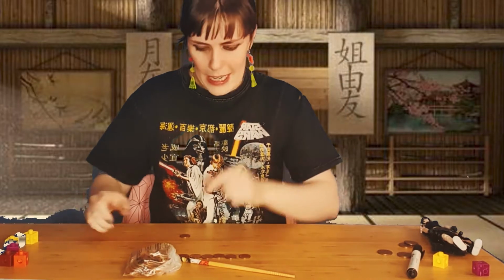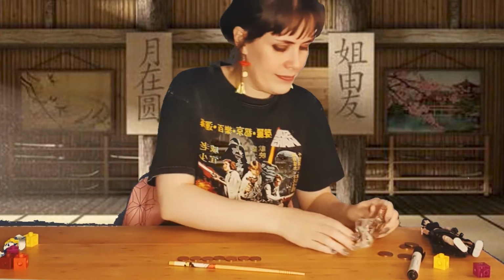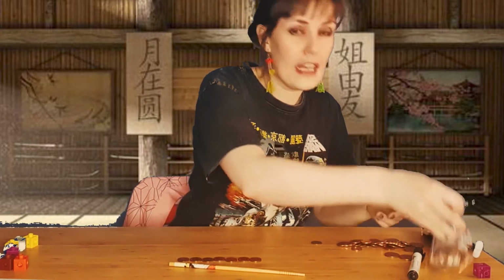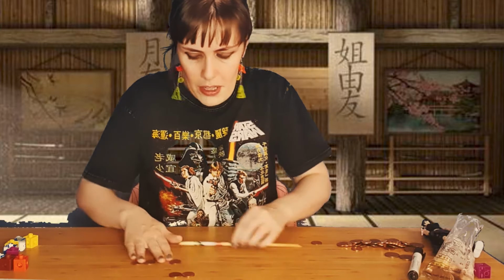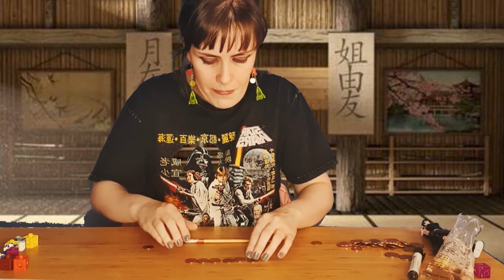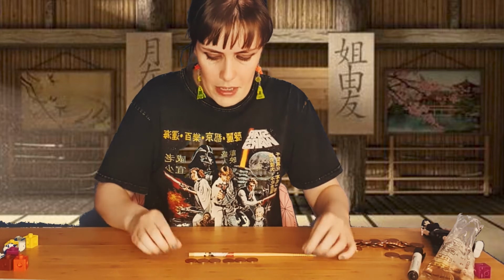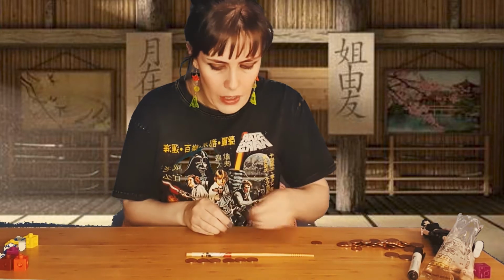Not quite enough coins, so I'm going to get some more. Ooh, that was loud. Okay, so let's get a few more coins. And these are pennies. Okay, so I have my chopstick. Now I've got my coins behind. In fact, I'll move them the other way around so you can see a bit better. Okay, so we have my chopstick and we have my coins. I do need a few more. Okay, so let's keep going.